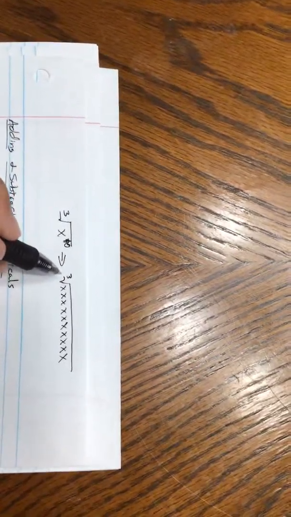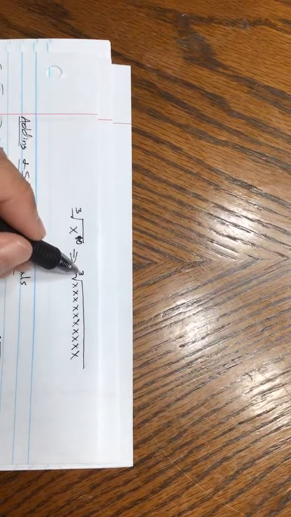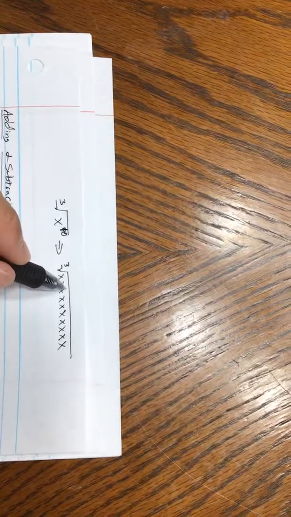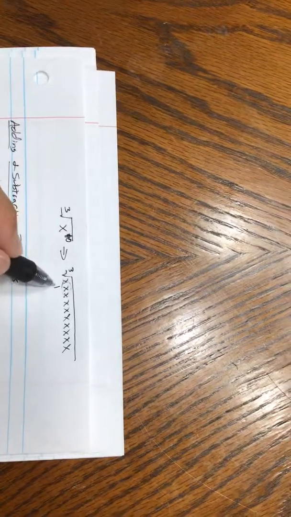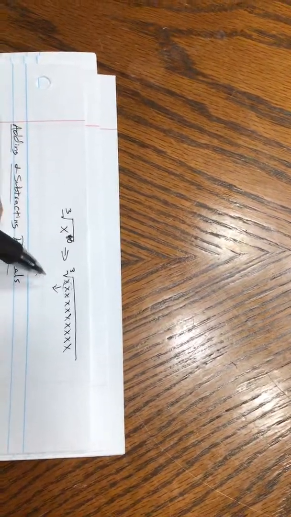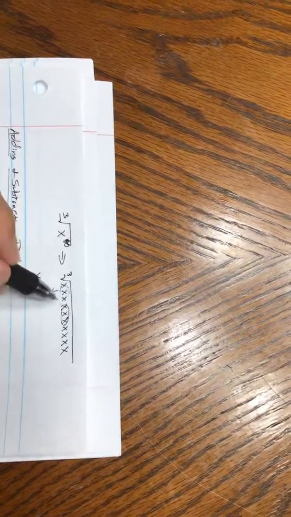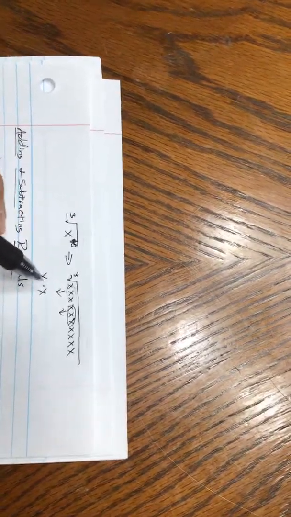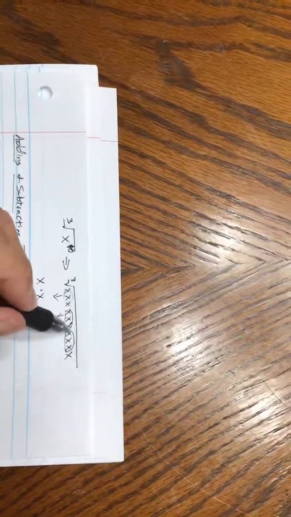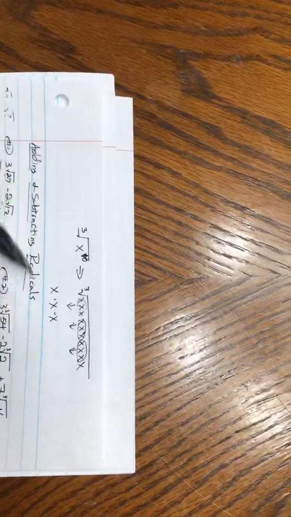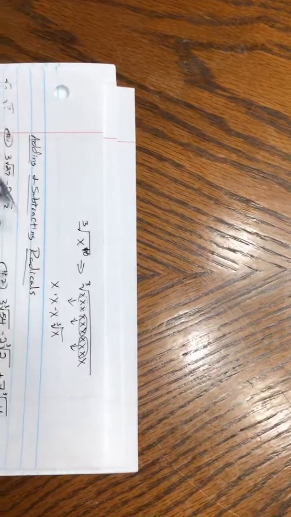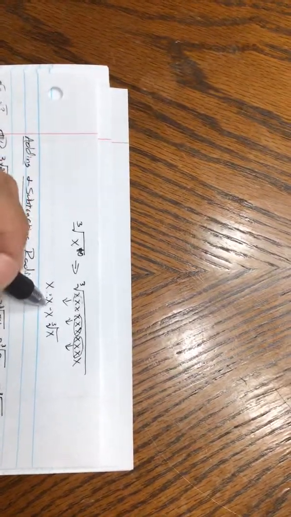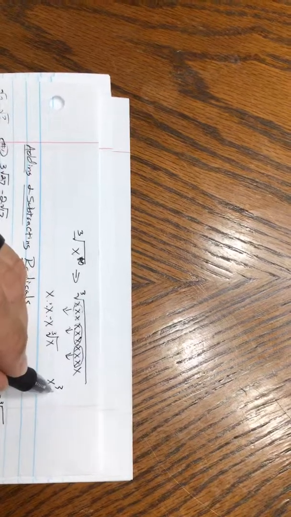So in my head, here's what I'm doing. The index being 3, that means I can circle a set of 3 here. And that right there is representing 1x. Another set of 3, that's another x. Another set of 3, that's another x. Now, you got that 1 remaining, right? And it's still stuck under the radical like this. So that's x cubed cube root of x.